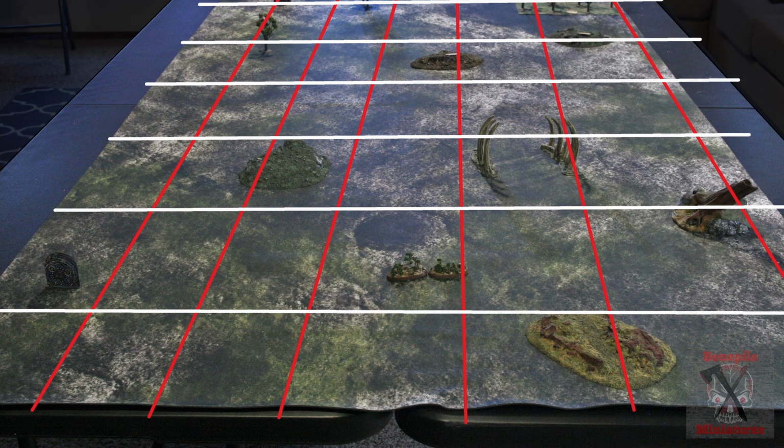And before you roll, you must indicate which corner will be the 0. And then you just count the grid spaces according to the 2d6 roll. For example, if I rolled a 3 for my short side and a 4 for my long side, and I used the bottom left corner as my 0, then this would be my intersection point.